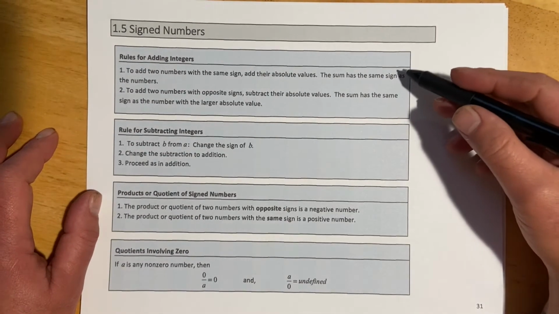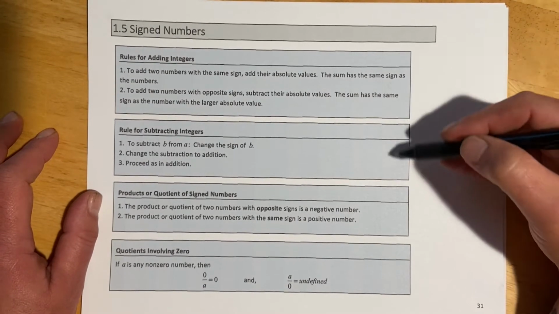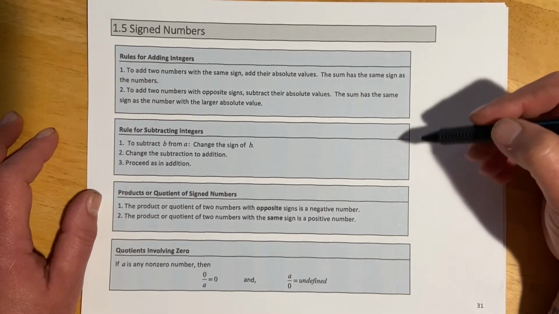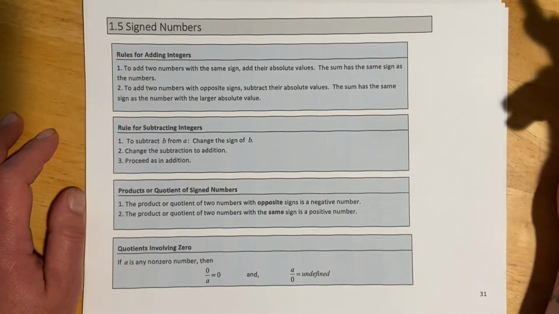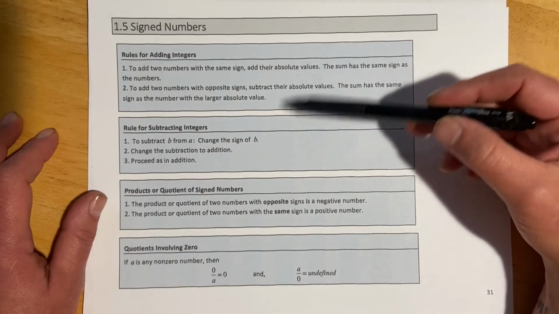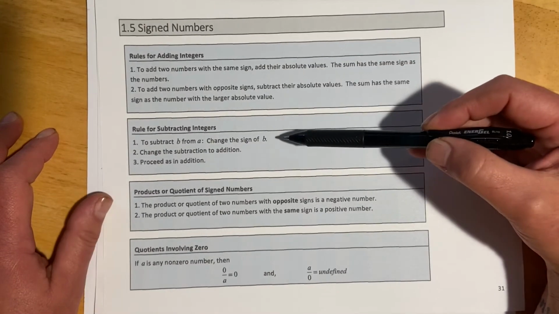In the notes, I have out these kind of formal-sounding rules for adding and subtracting signed numbers. I think I'm just going to talk through it in sort of the way that I present it. But here's a little bit more formal version if you're a person who really likes some steps.